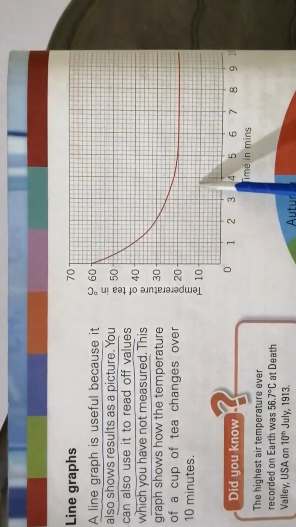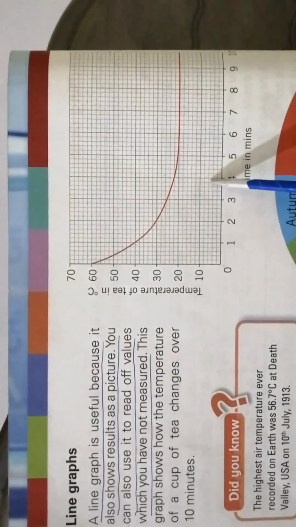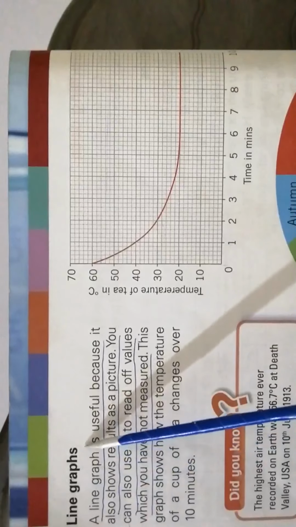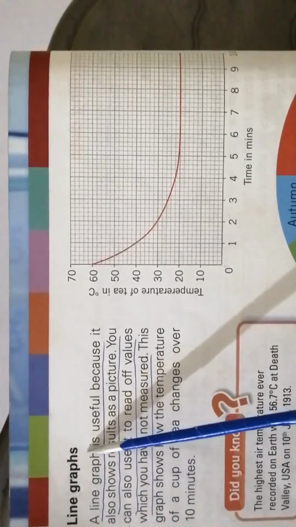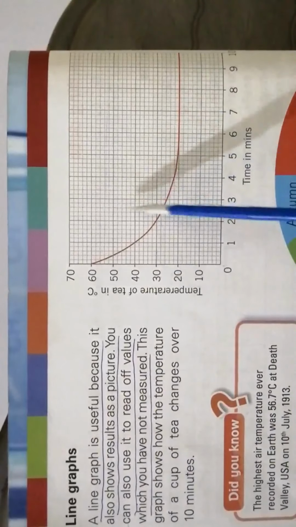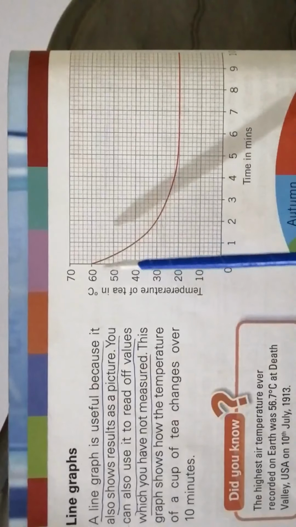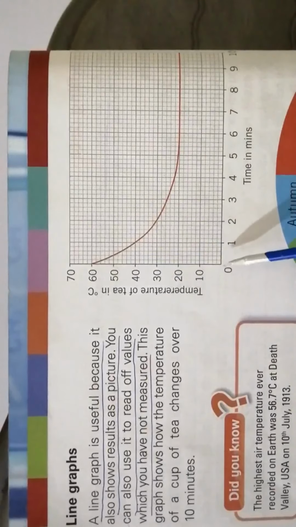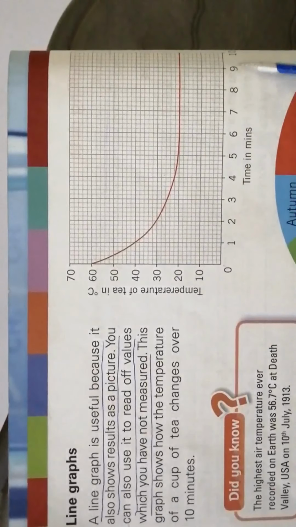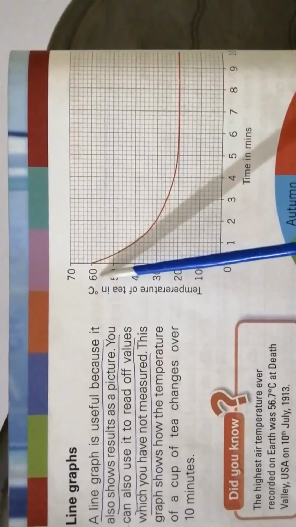Here you can see another method for presenting your data, and this is called line graphs. In a line graph you have to take first of all a graph paper, which is given here, and again, as I told you earlier about the x-axis, that is the horizontal line, and the vertical line.